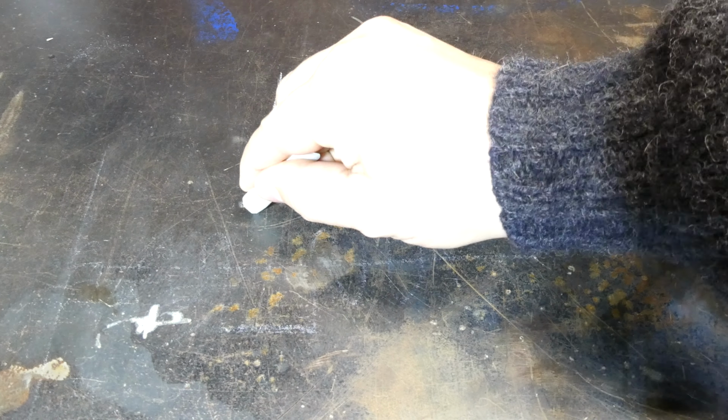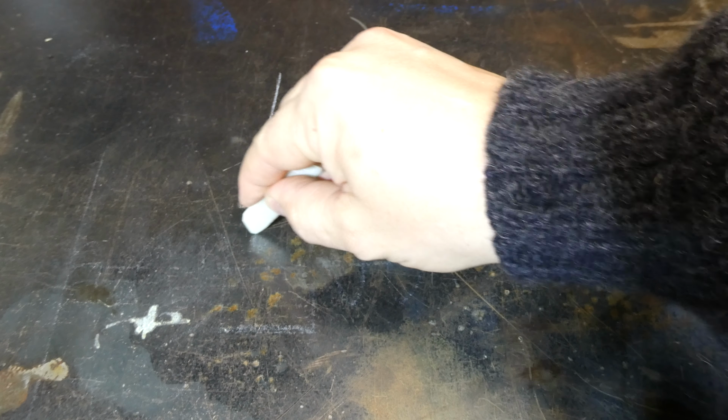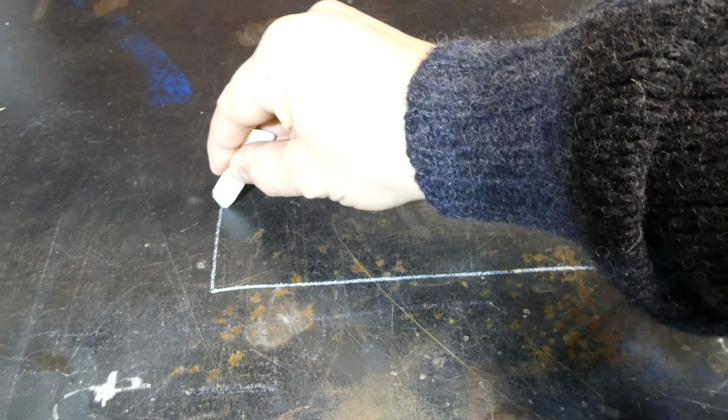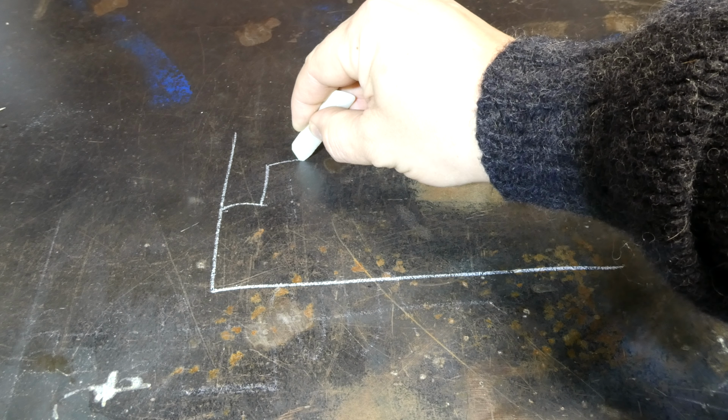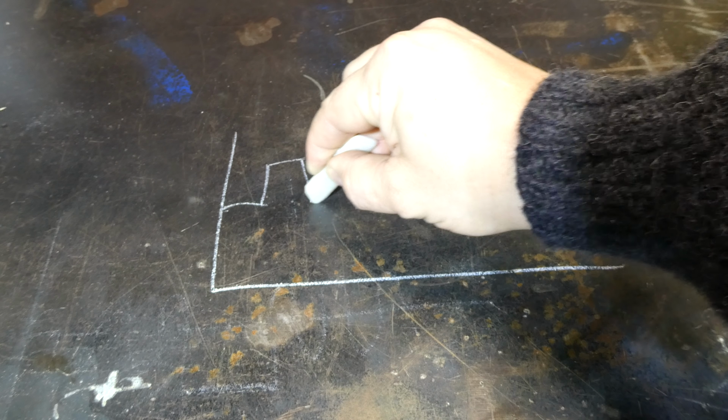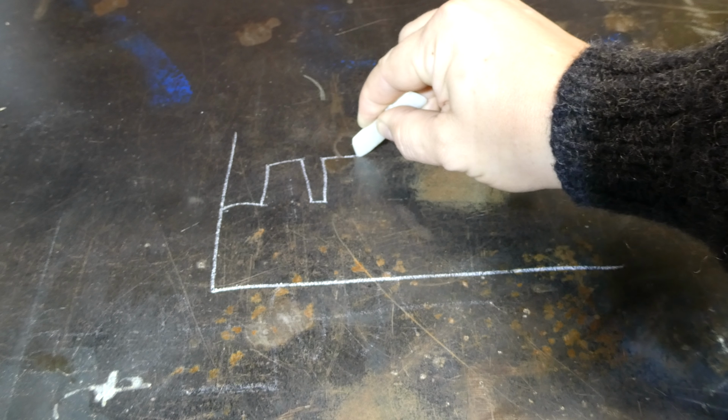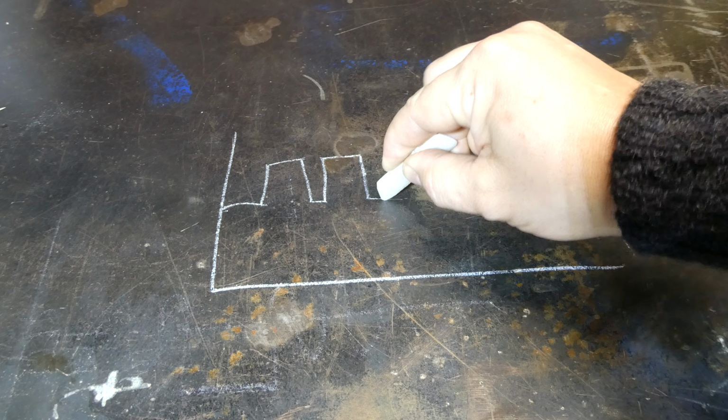So just say a waveform where you've got a pulse which goes high for a period of time, then it goes low for a short amount, then it goes high, low.